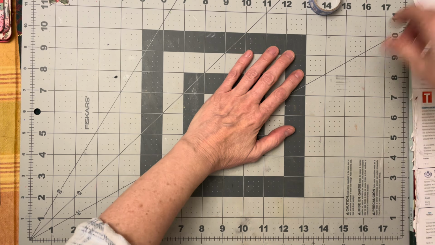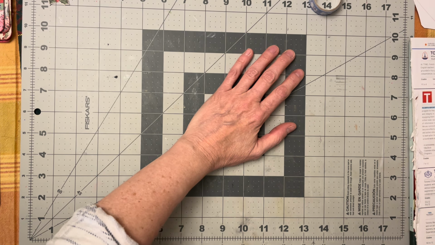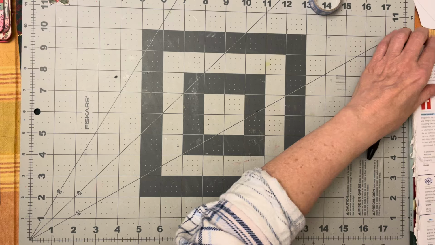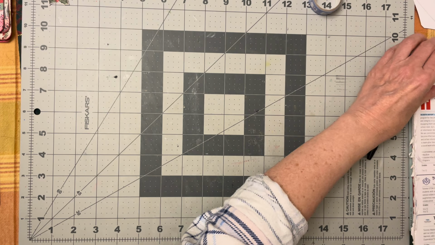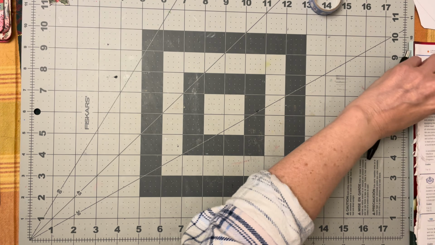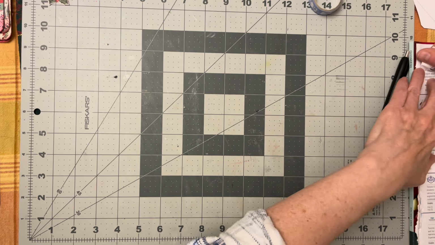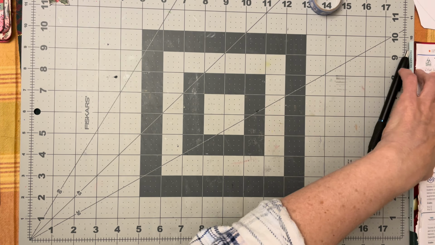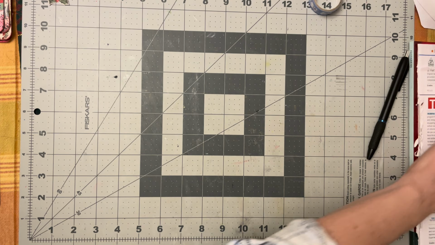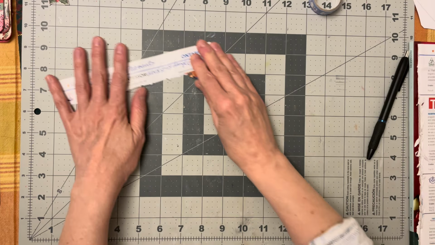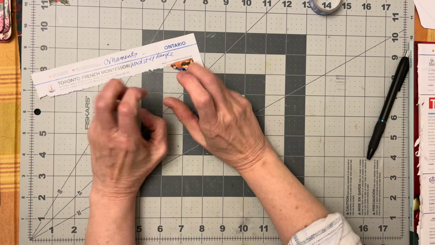Have I mentioned we are jammy crafting? We are jammy crafting. Okay, so what are we doing? We're doing ornaments. The word strip dangle.